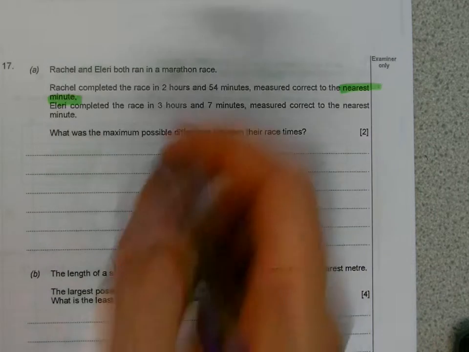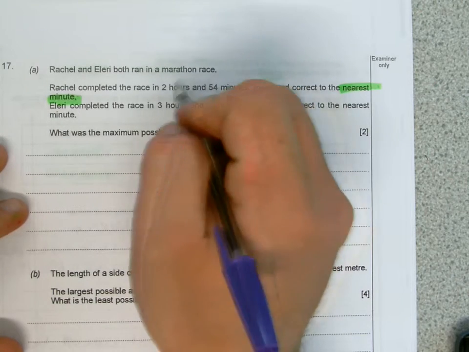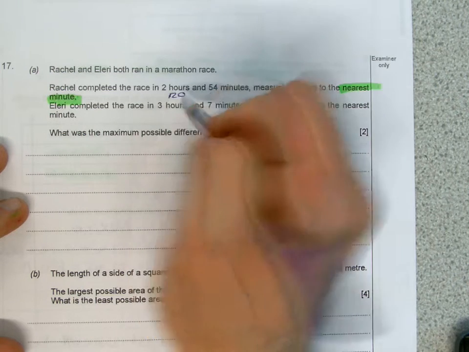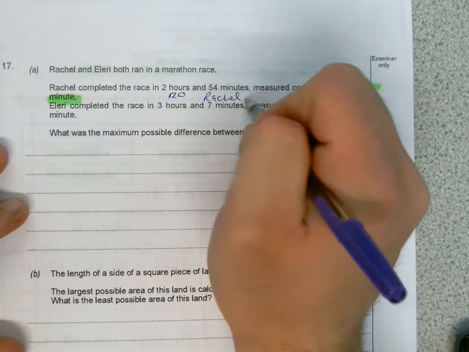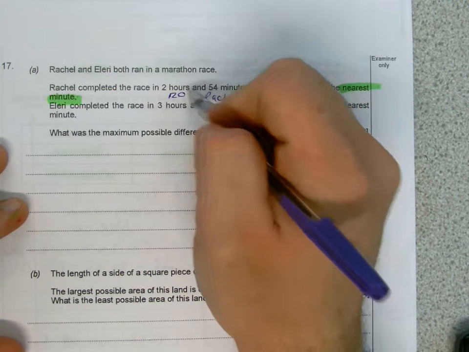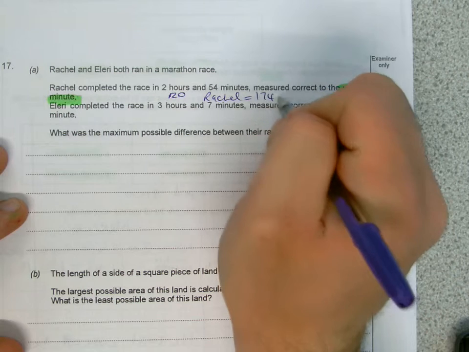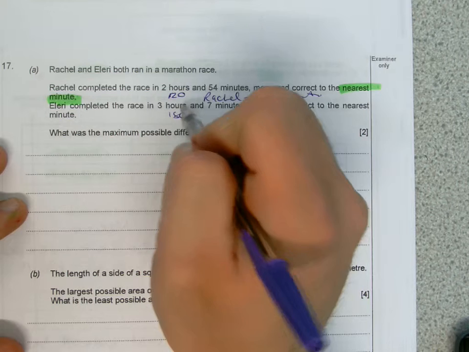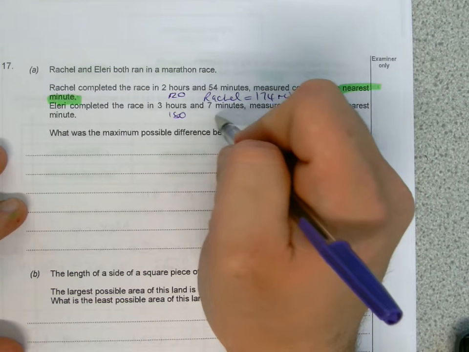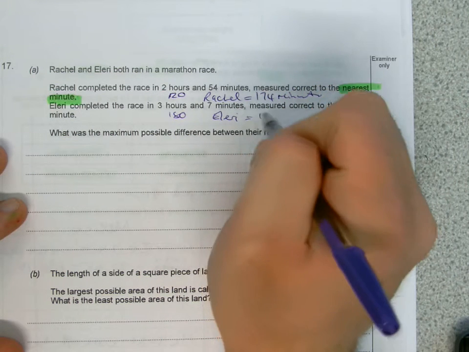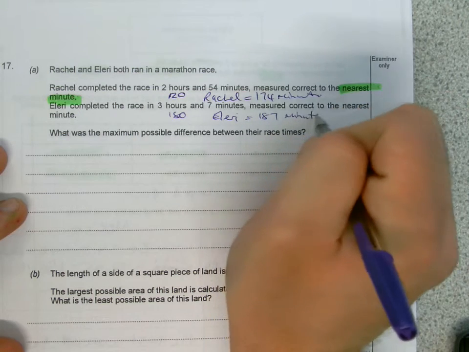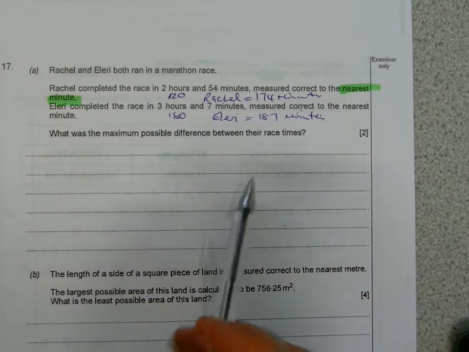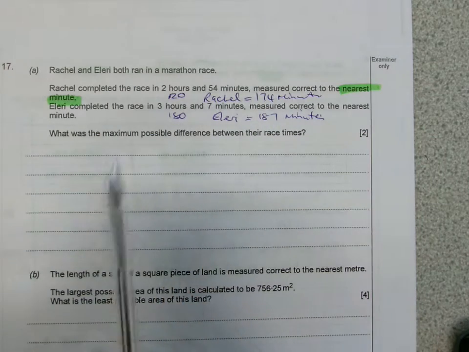Now what I would do is, I think it's best to perhaps change this into minutes in total. So of course 2 hours is 120 minutes. So Rachel will be 120 plus the 54, so 174 minutes. 3 hours is 180 minutes, 60 times 3, plus the 7, so it's 187. So Larry will be 187 minutes. Now, to get the maximum difference between them, we need to look at the error here. It's 174 minutes measured to the nearest minute.